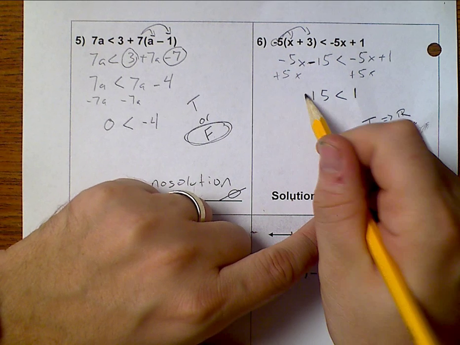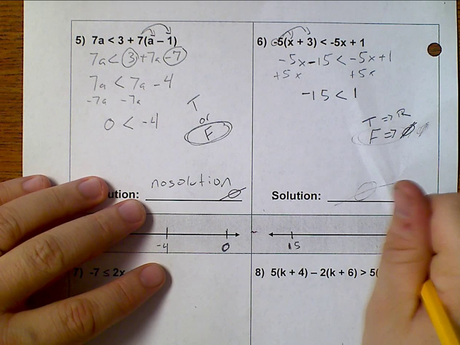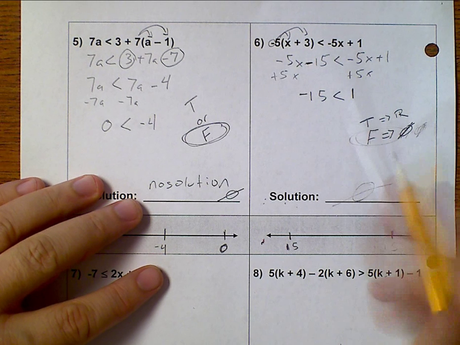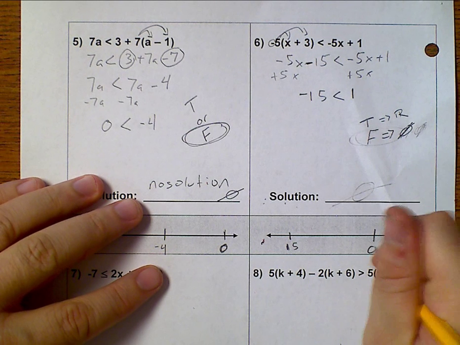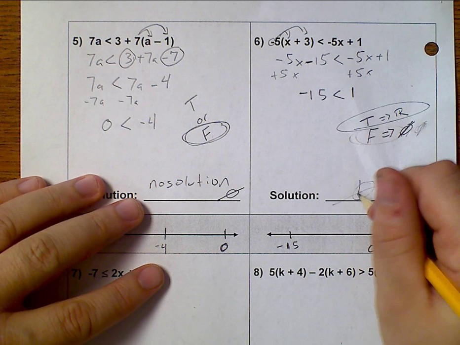And so this is negative 15. And 1. And 0 would be about there. And so yes, negative 15 is less than 1. And so my answer is true.